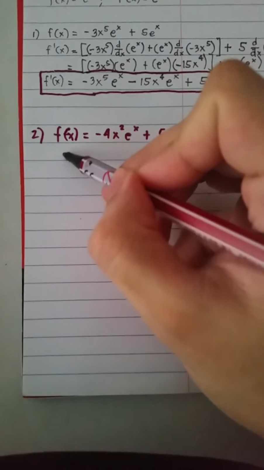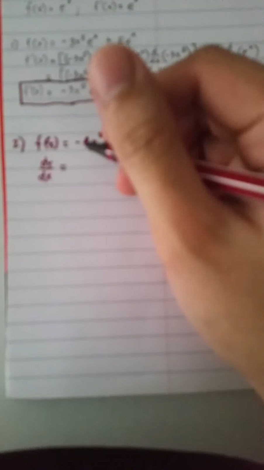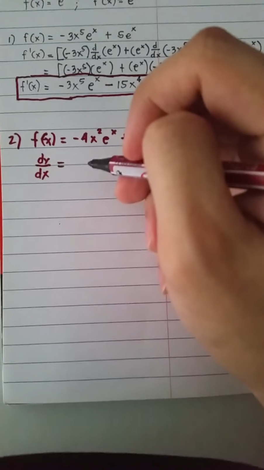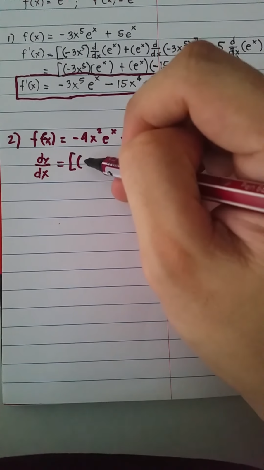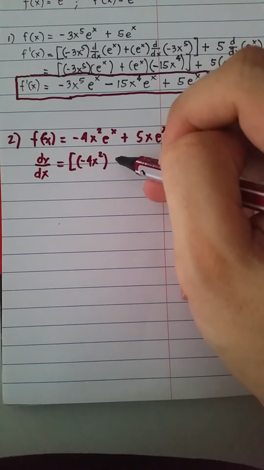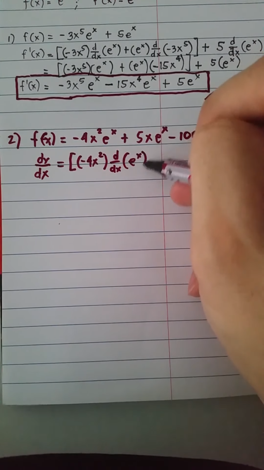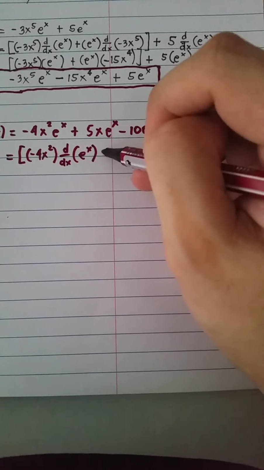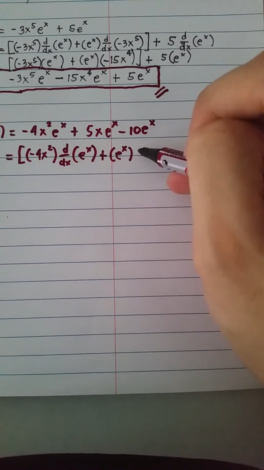Okay, so dy over dx equals, for a while, so this is negative 4x squared times the derivative of e to the x, and then we have plus e to the x.